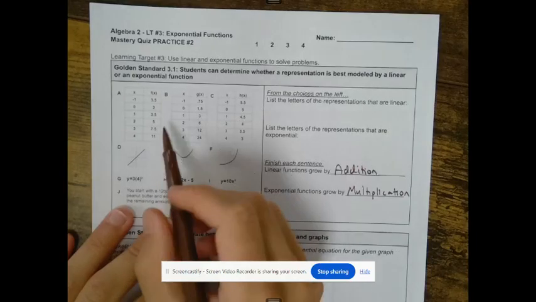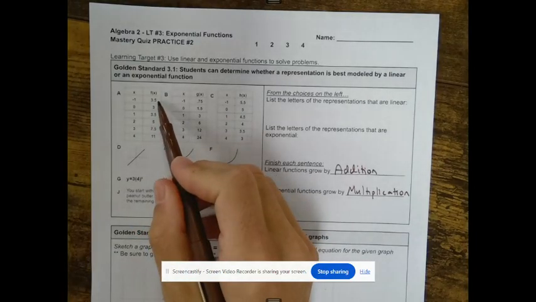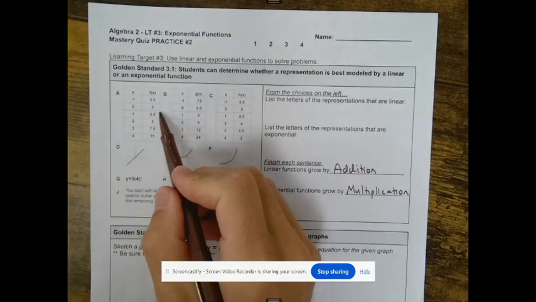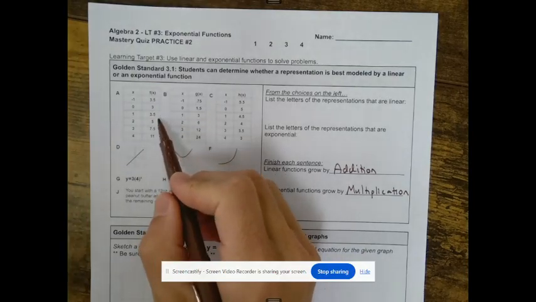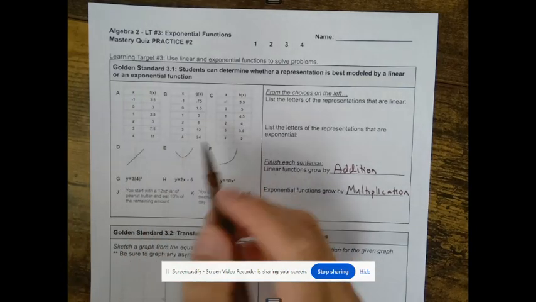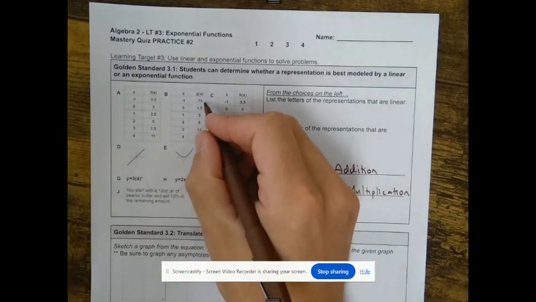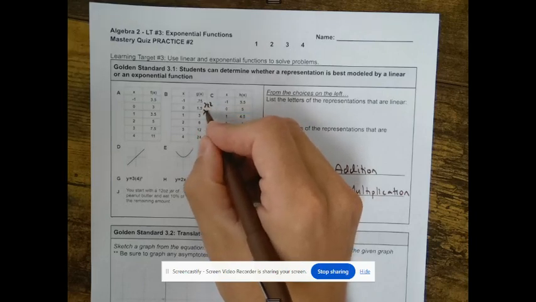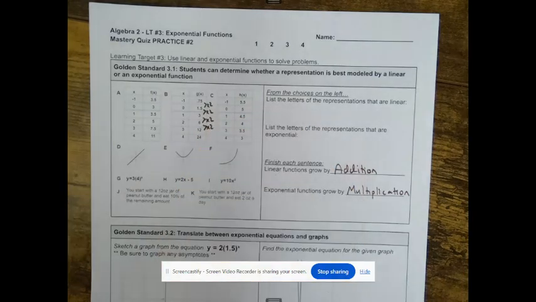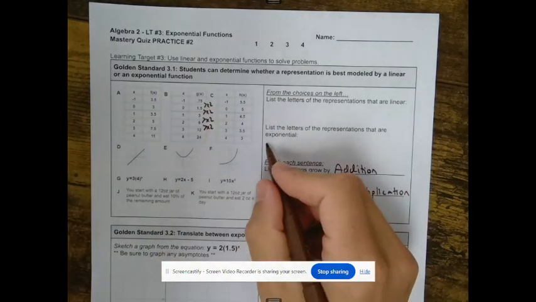Let's look at this one. How's this one changing? It's going down 0.5, then up 0.5. Well, that's no line that I've ever heard of that goes down and then back up. Is it multiplying by the same amount? No. So that one's just neither, so we're not going to worry about that one. How is B changing? 0.75 to 1.5? That's times 2. It's times 2 every time. That means B is exponential.